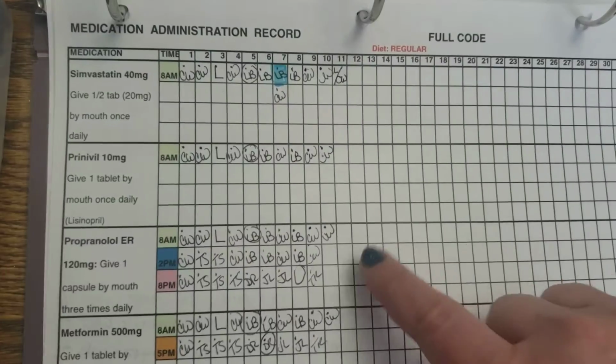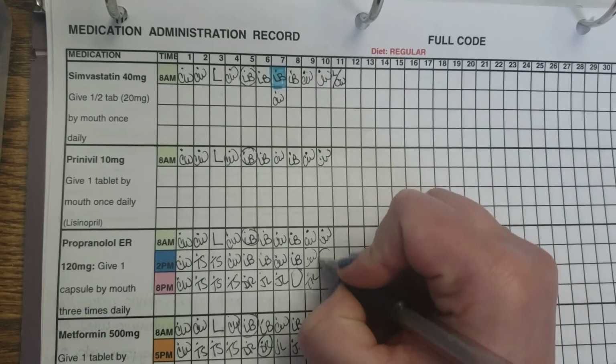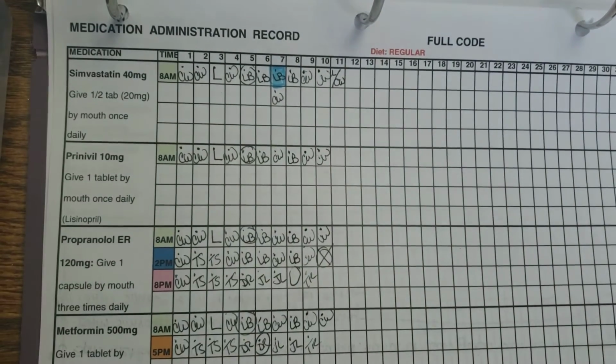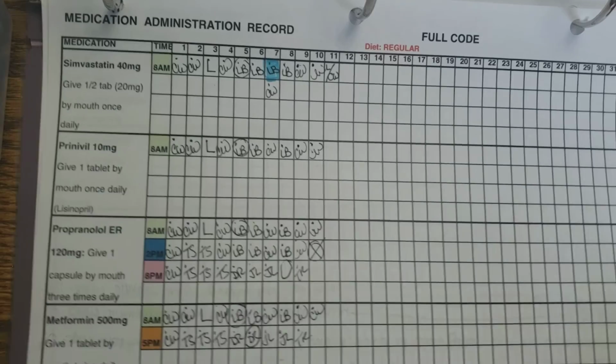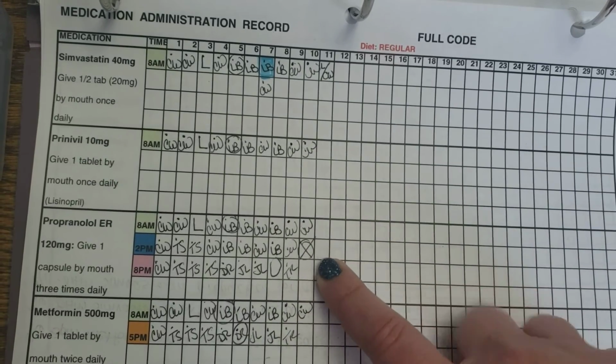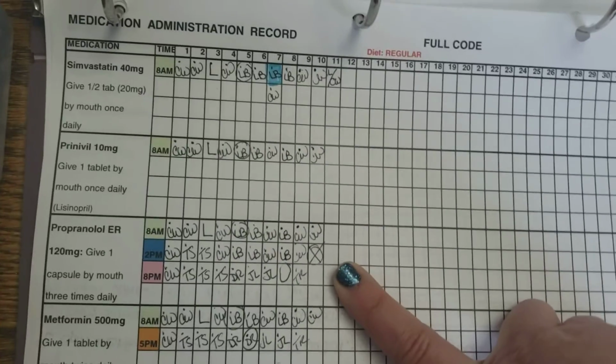So just a few things to note. If it has a circle with an X in it, like this, that is a med error. And forms need to be filled out, and an RN needs to be notified as well.